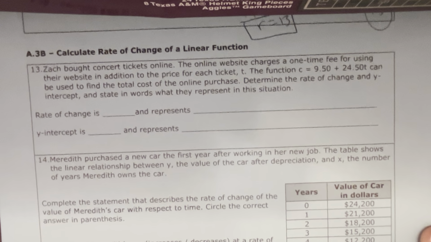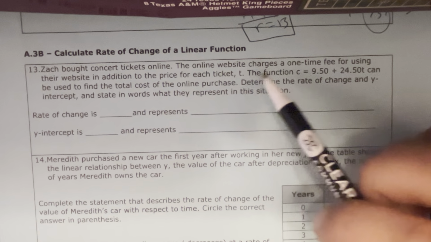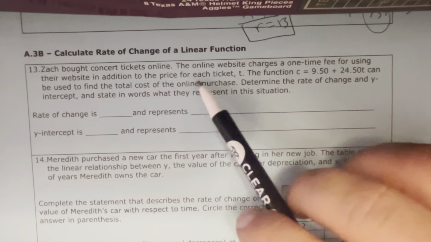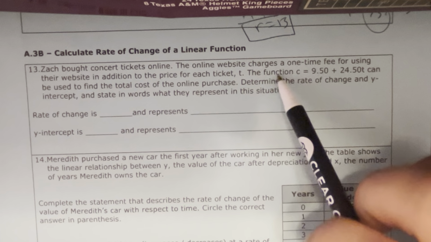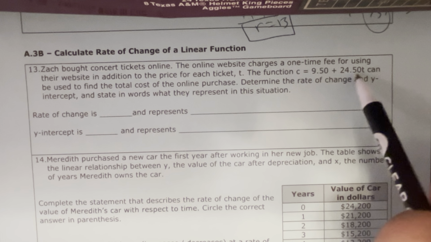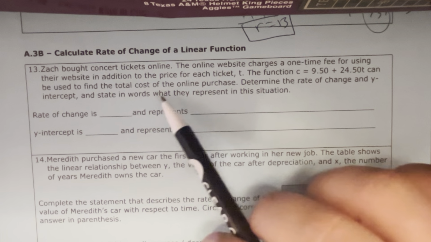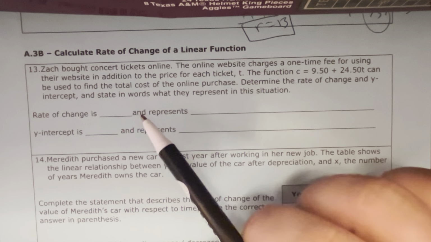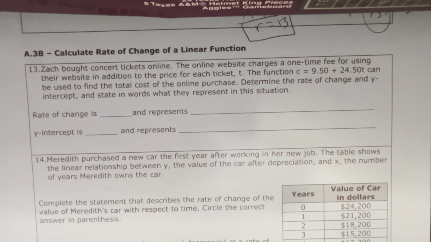All right. Zach bought concert tickets online. The online website charges a one-time fee for using their website in addition to the price for each ticket, T. The function C equals 950 plus 2450T can be used to find the total cost of the online purchase. Determine the rate of change and y-intercept, and state in words what they represent in this situation.